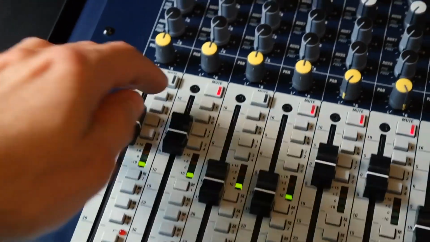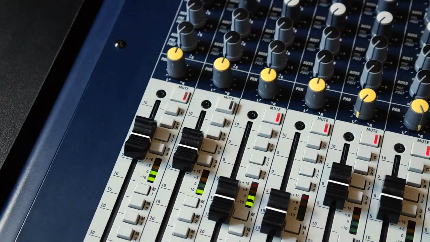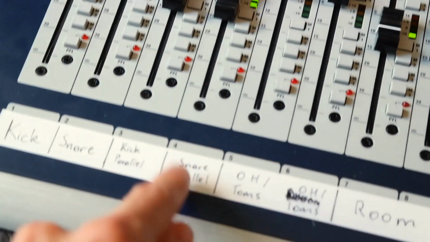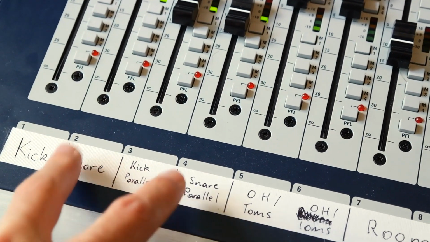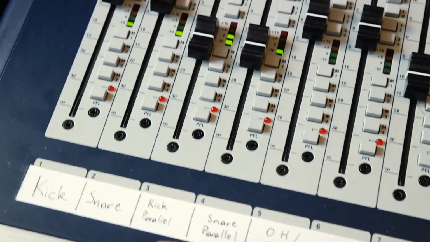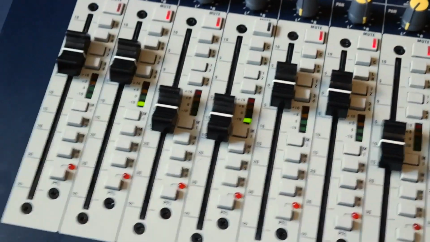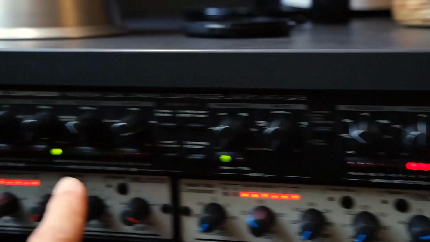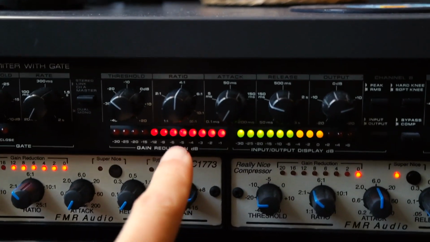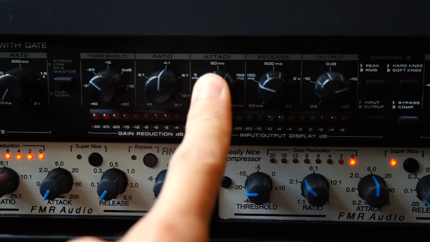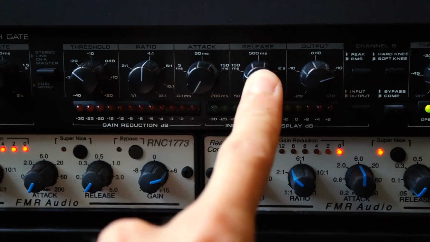Same goes for the snare. Let's mute that. So this is just the snare. And here the snare parallel on channel 4, again, channel 2 is patched into channel 4. Let's listen to the parallel compressed one. And I use here the second channel of the 3630. So here we had the kick, here is the snare. And I use, again, 4:1 ratio, very fast attack, and here a little bit of a faster release, 150.